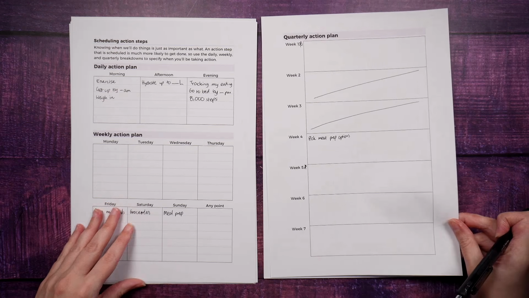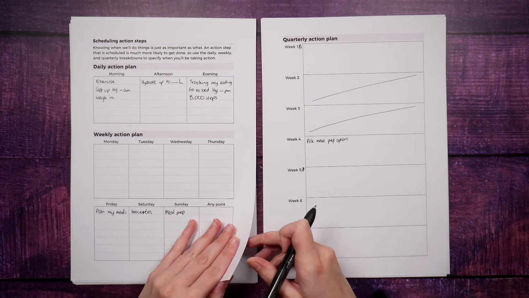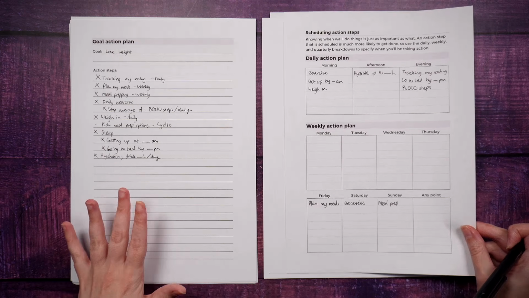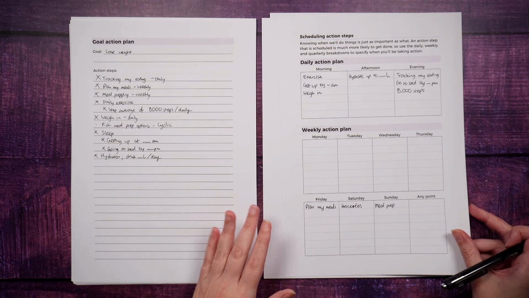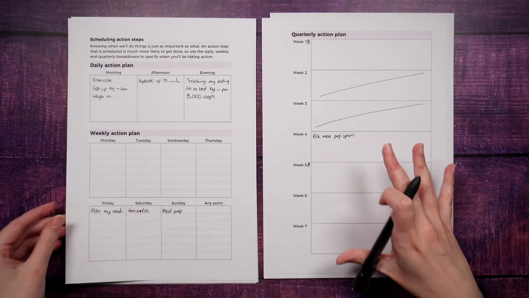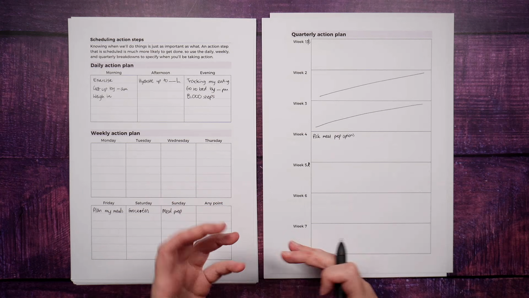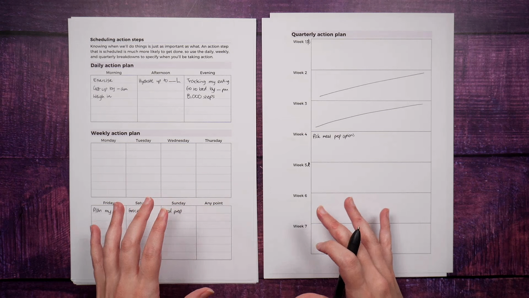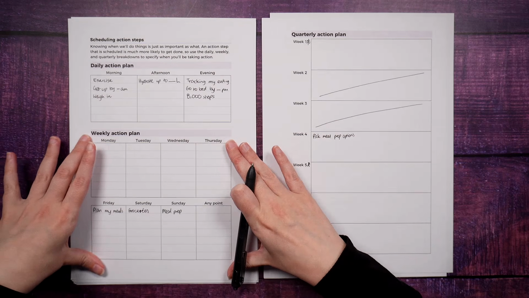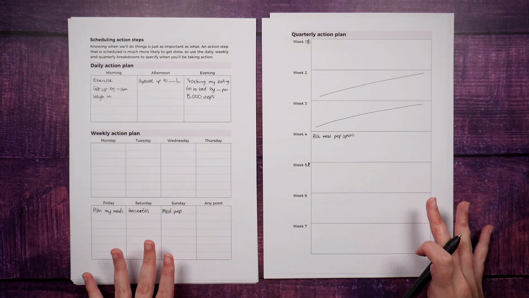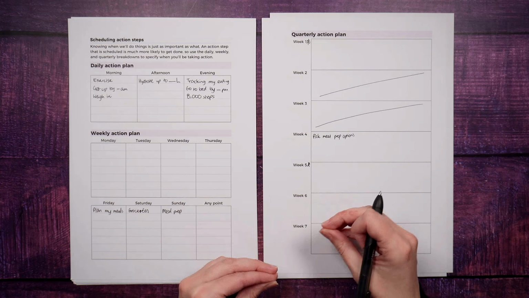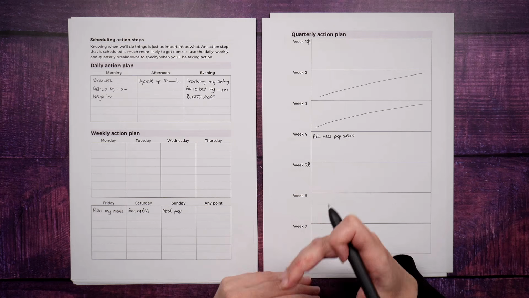While when it came to the goal action plans and brainstorming what actions you needed to take for your goals, I would do 1 page per goal. When it comes to mapping out when things are going to happen, I would do all of those together on these sheets, just to make sure that you're not overloading yourself, because if you've got a daily action plan and a weekly action plan and a quarterly action plan all separate for each of your goals, you can't see very easily where you've put too much on your plate.